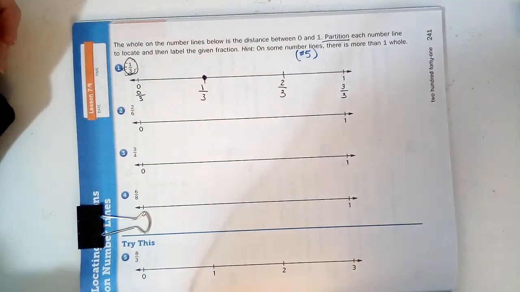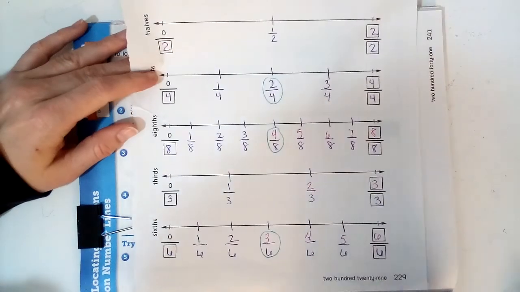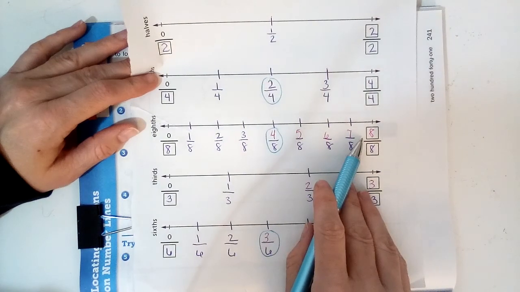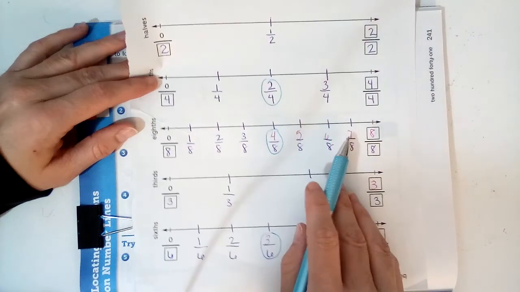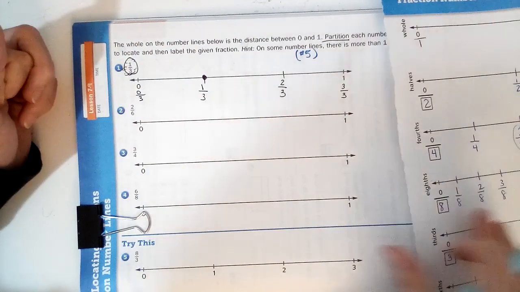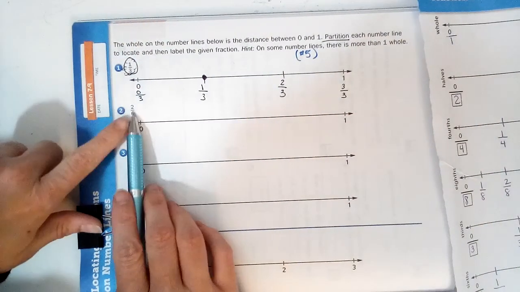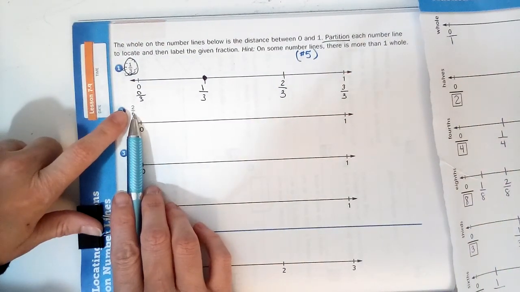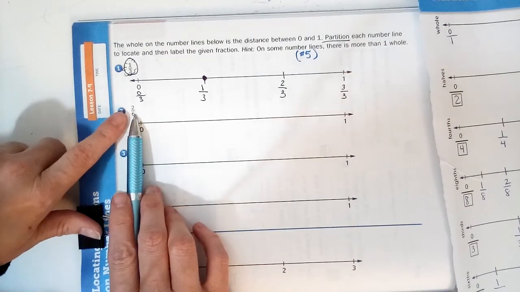It's very much like our chart, but instead of just labeling them, we also need to identify where the fraction is. So I'm excited to see how you guys do. For number 2, you are going to be finding and labeling 2/6.